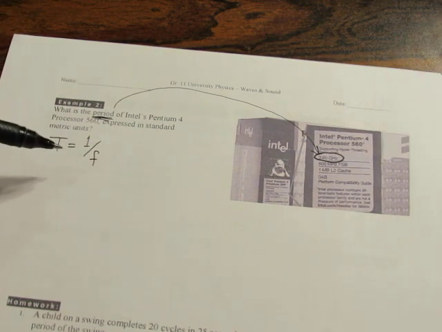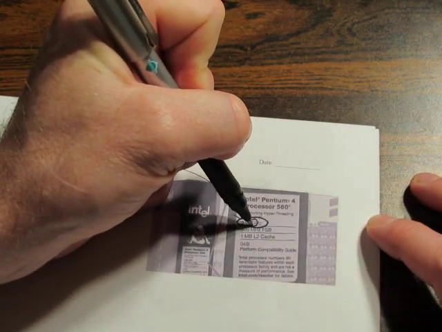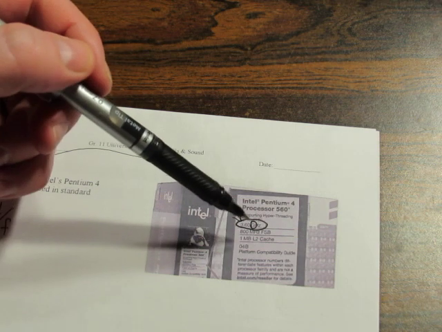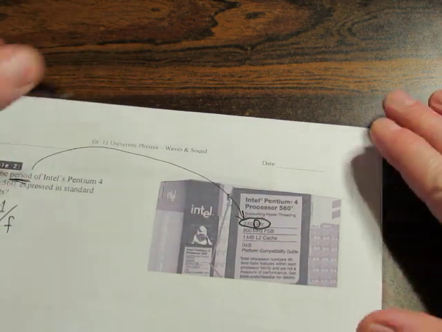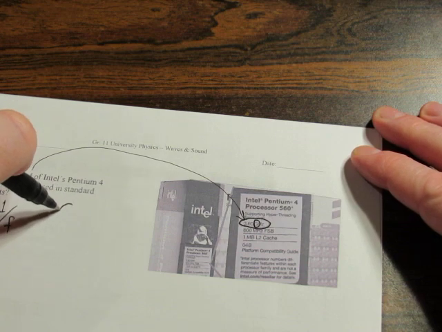But frequency has to be in standard metric units. And this time, if you look at this very closely, there's a capital G in front. So that's a metric prefix. It's like kilometers or millimeters, kilohertz, millihertz. This is giga. You have a formula sheet on the back that shows this.